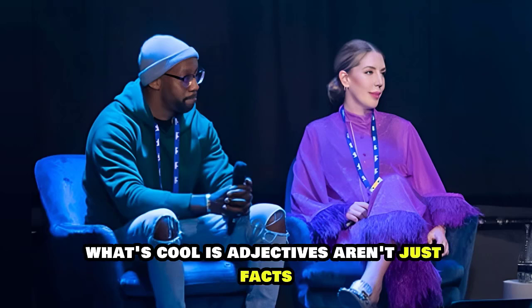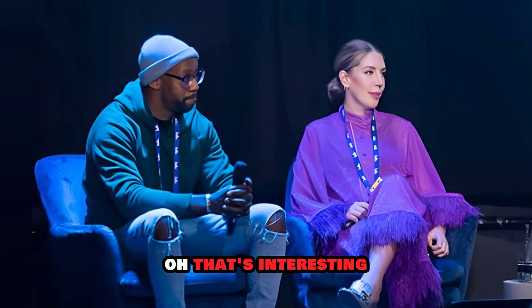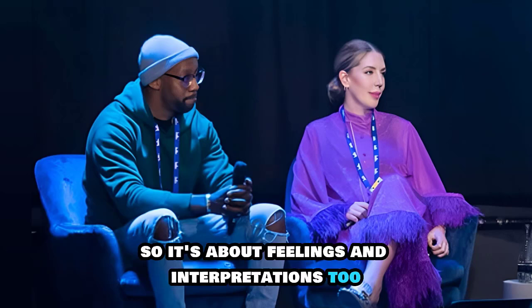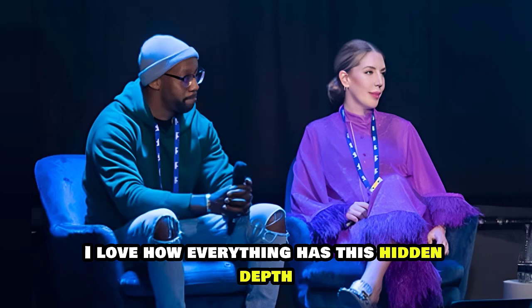What's cool is adjectives aren't just facts. They show our subjective experience, too. Oh, that's interesting. Like one person might say a house is charming, another might say drab. So it's about feelings and interpretations, too. Exactly, and that's what makes them powerful. I love how everything has this hidden depth.